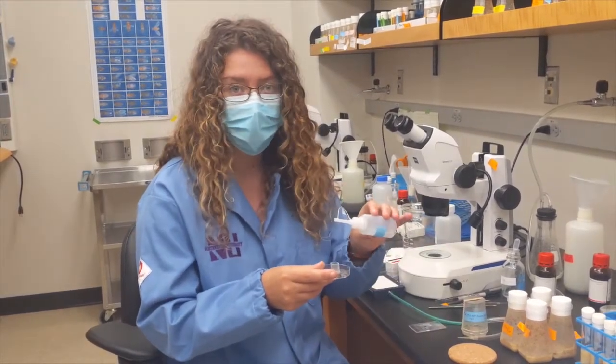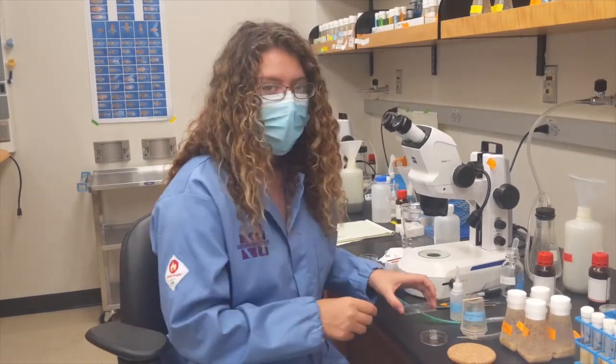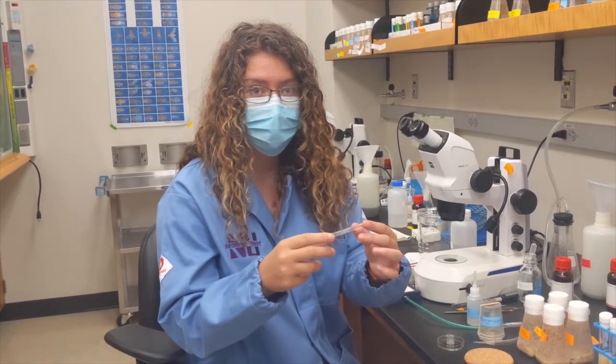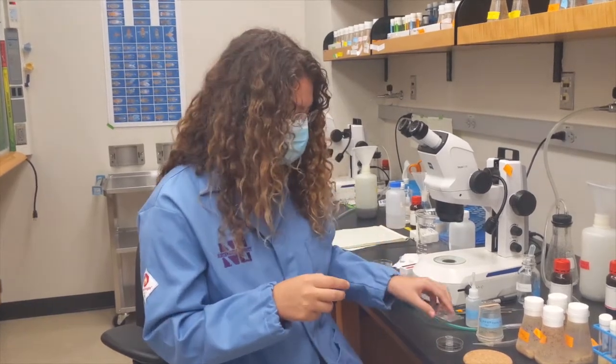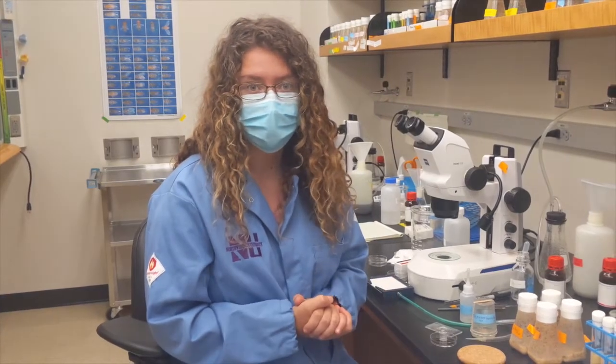I then pour bleach on, which removes the outer membrane. I then transfer the embryos onto a plastic microscope slide such as this. Now, the embryo is ready for imaging. I'll show you the microscope.